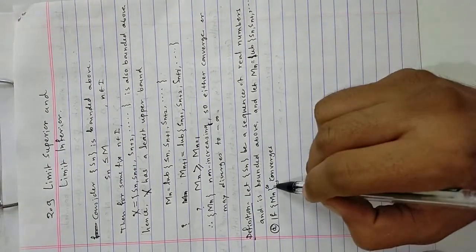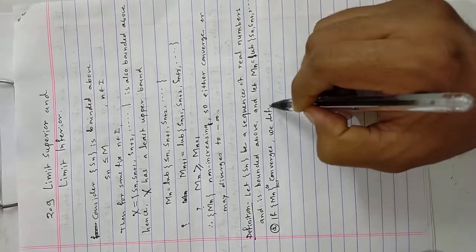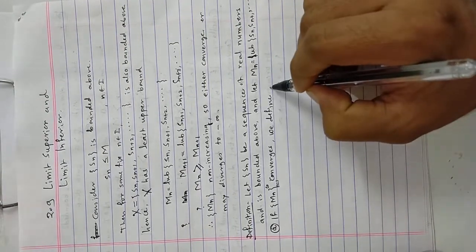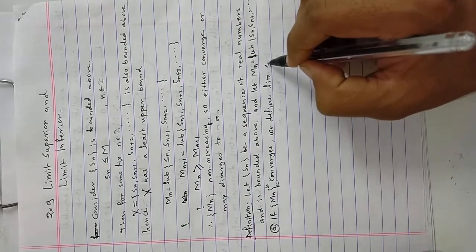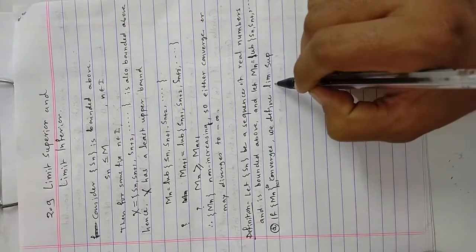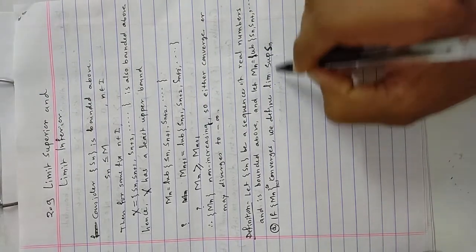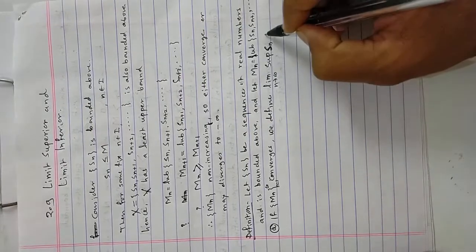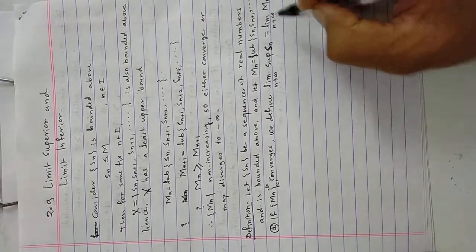So if this sequence converges, we define the limit supremum of Sn to be the limit of this sequence Mn.